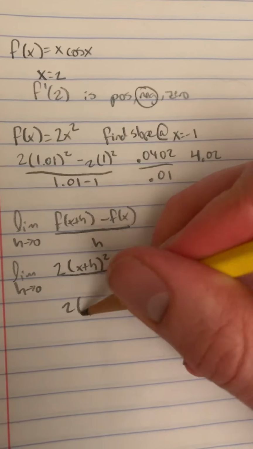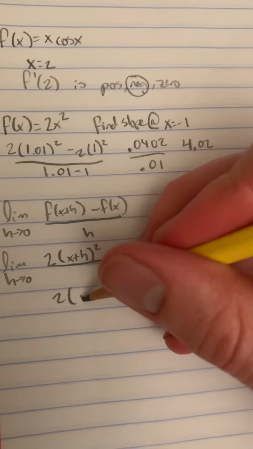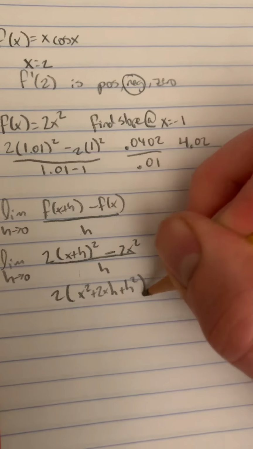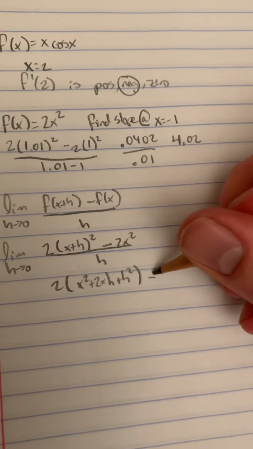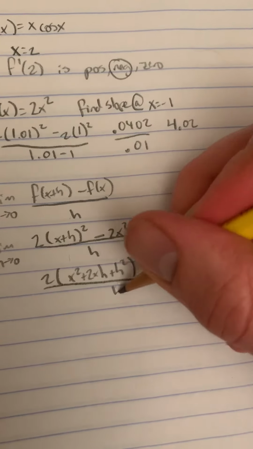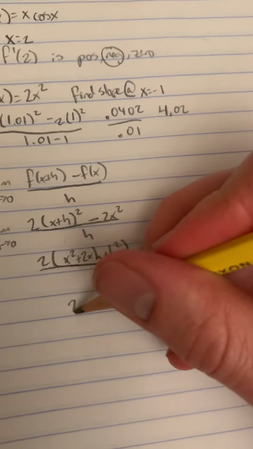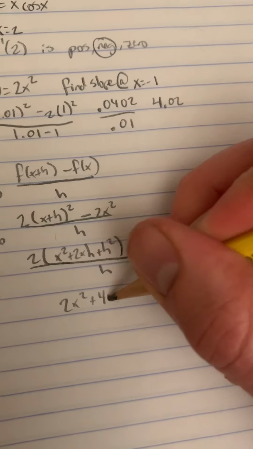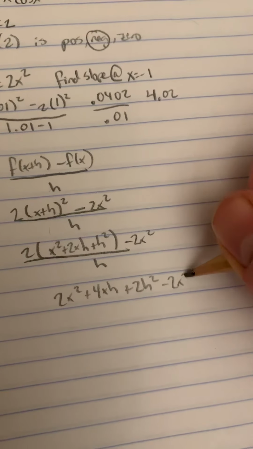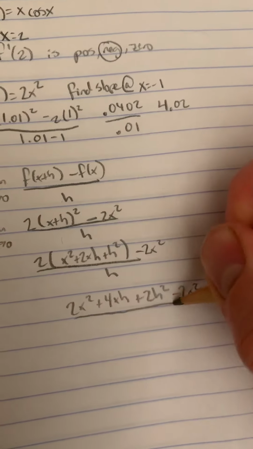This would become 2 multiplied by, if I multiply this out, x squared plus 2xh plus h squared. We get that from foiling this out, minus 2x squared all over h, which becomes 2x squared plus 4xh plus 2h squared minus 2x squared over h.